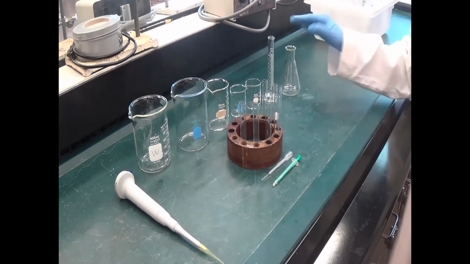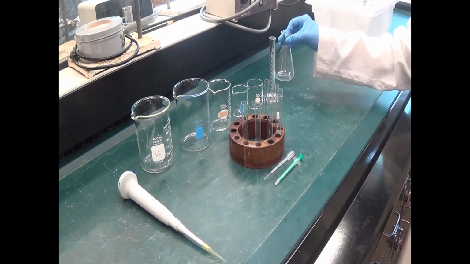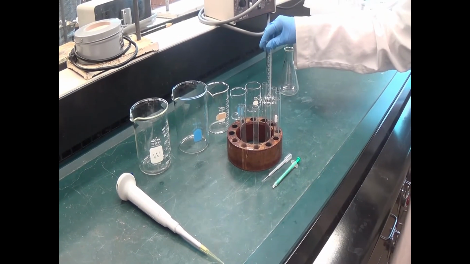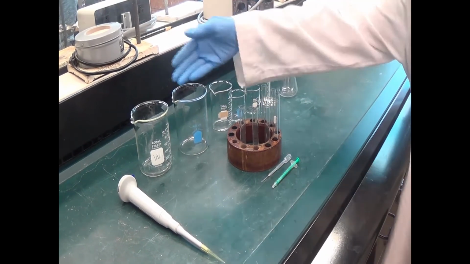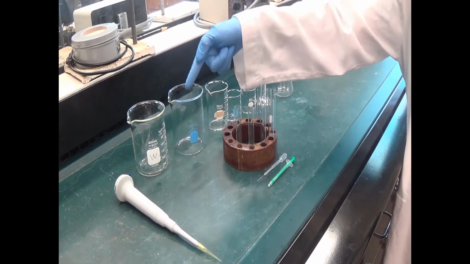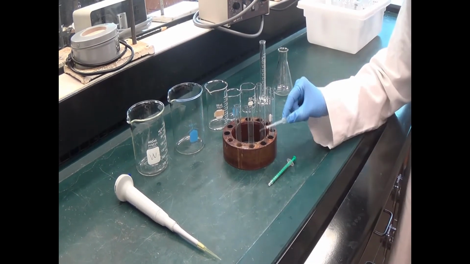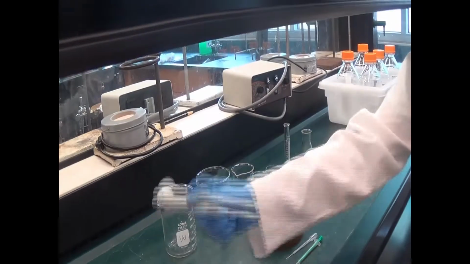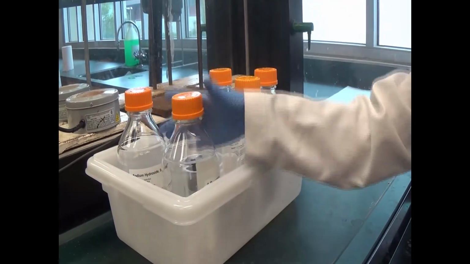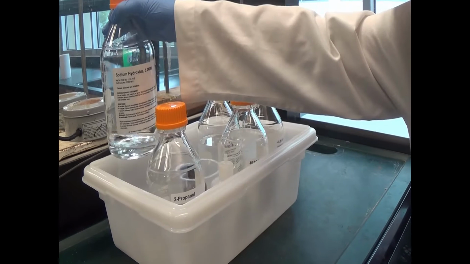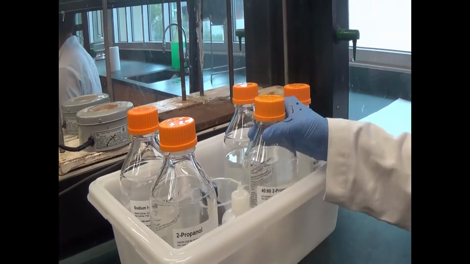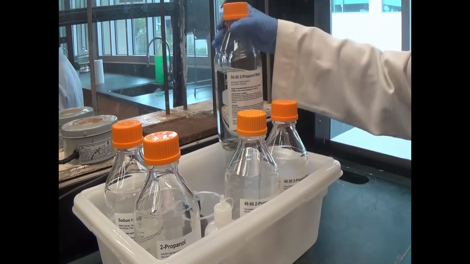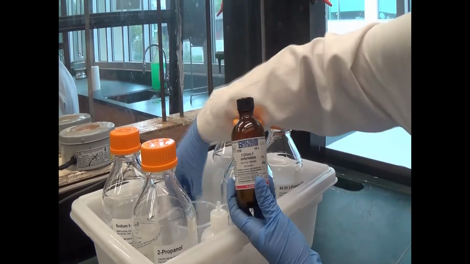These are the materials you're going to need. 7 test tubes, 1 125 mL Erlenmeyer flask, 1 10 mL graduated cylinder, 2 50 mL beakers, 1 150 mL beaker, 2 400 mL beakers for the waste, 1 micro syringe, 1 plastic pipette, and 1 Eppendorf micropipette. These are the liquids you'll need: 2-propanol, 0.040 molar NaOH, phenolphthalein, your assigned ratio of 2-propanol and water, and whatever substrate you're going to be using.